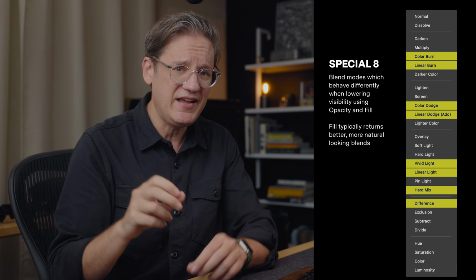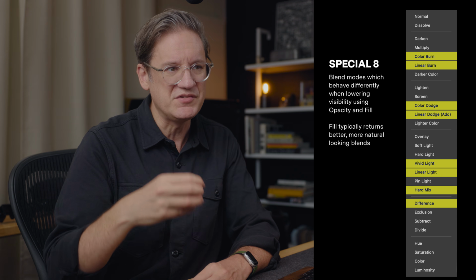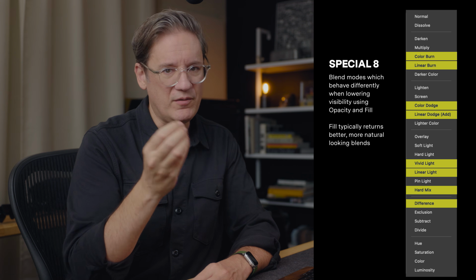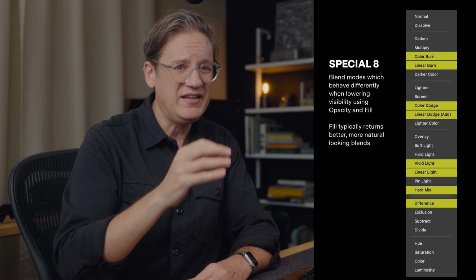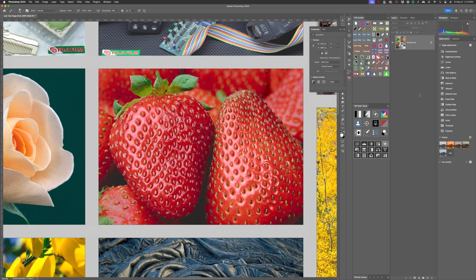These 8 modes are sometimes referred to as the special 8 because of this characteristic. And with these special 8 blend modes, you want to be prioritizing fill when you are making your adjustment. When you are adjusting the visibility and the transparency, you want to use fill with those blend modes. And yes, you could use opacity as well, but fill is preferable because fill will oftentimes produce better, more natural looking results than adjusting the transparency and the strength using opacity. And you're gonna see a couple of examples of that coming up in a bit.